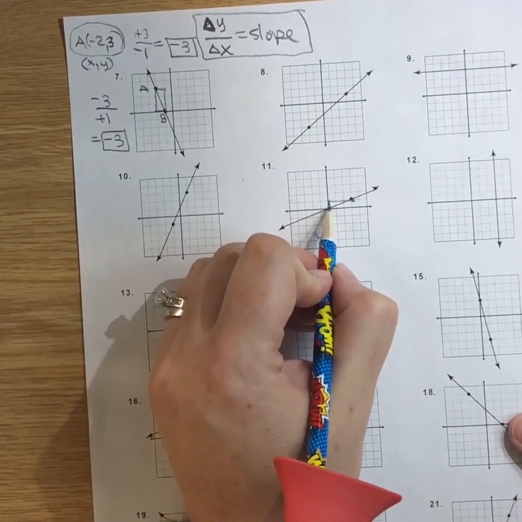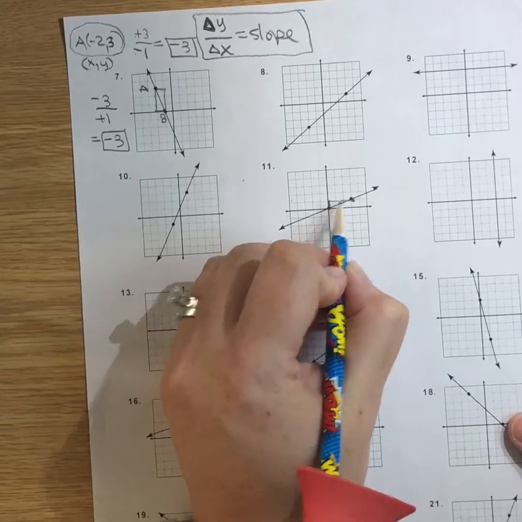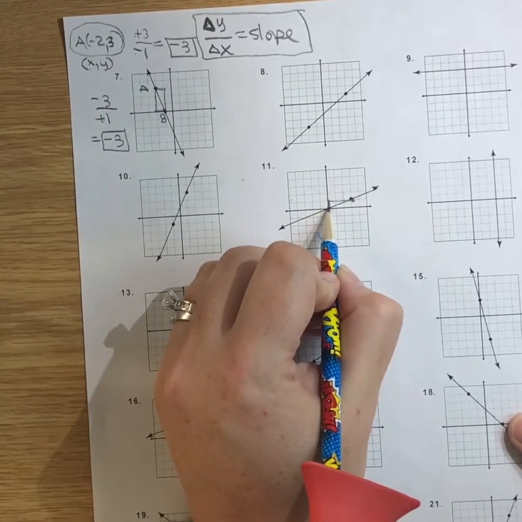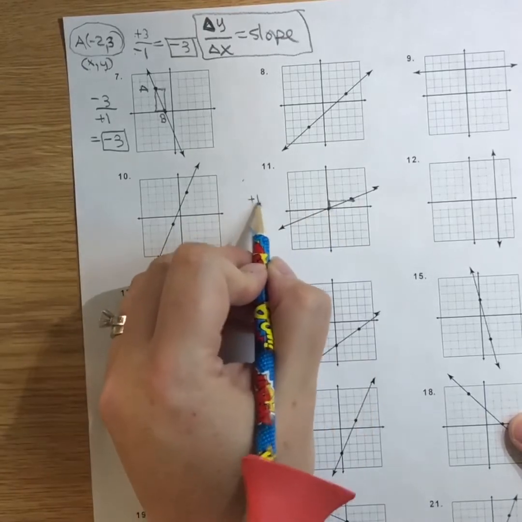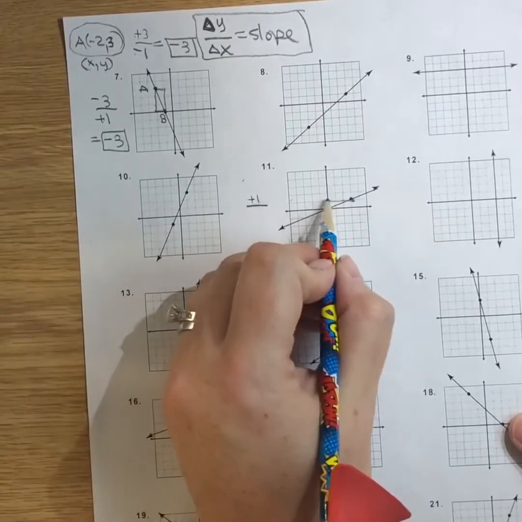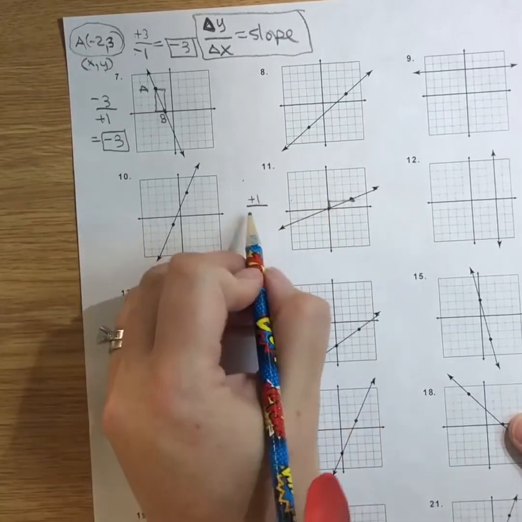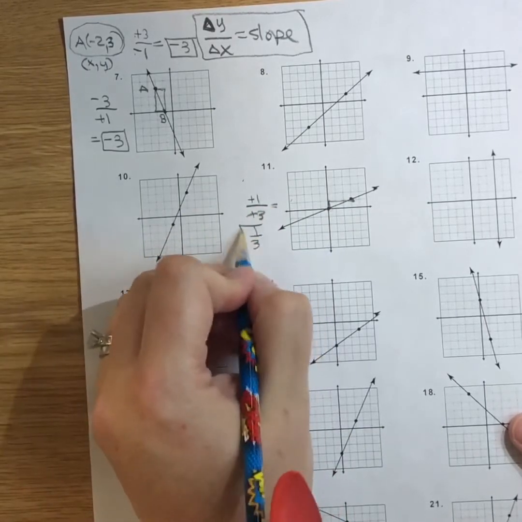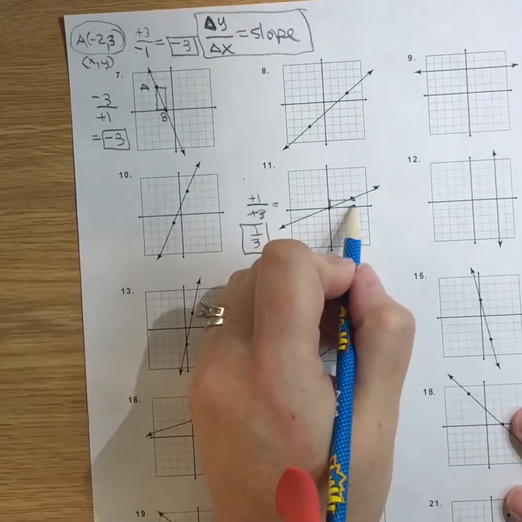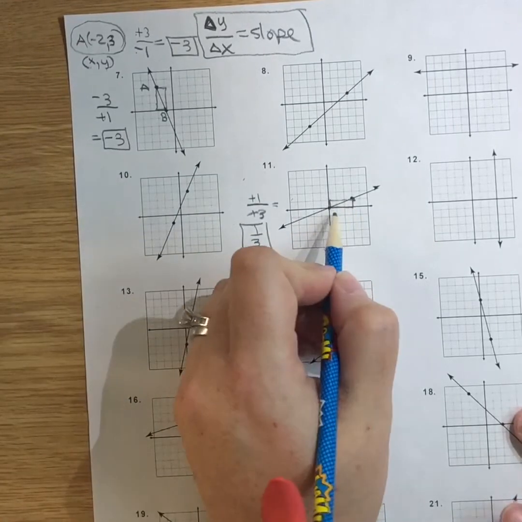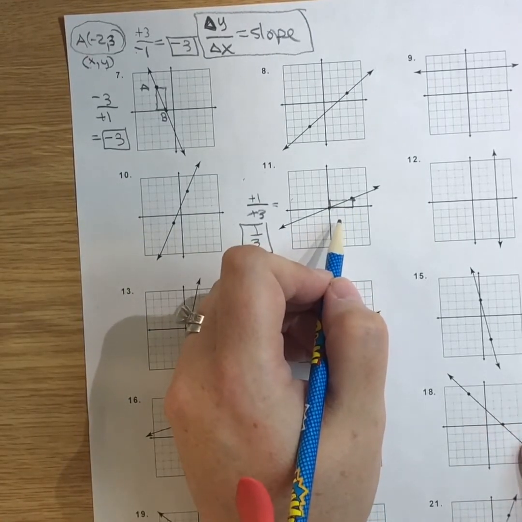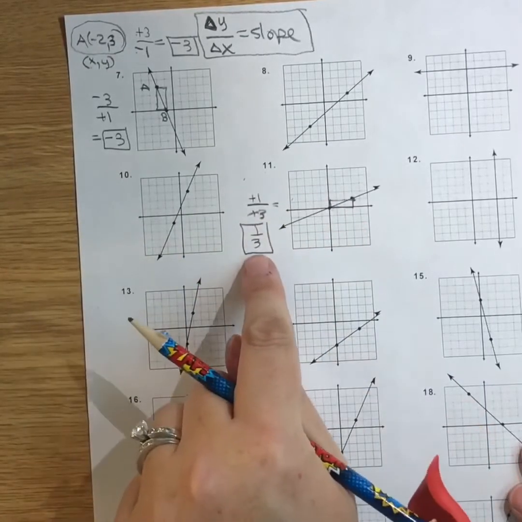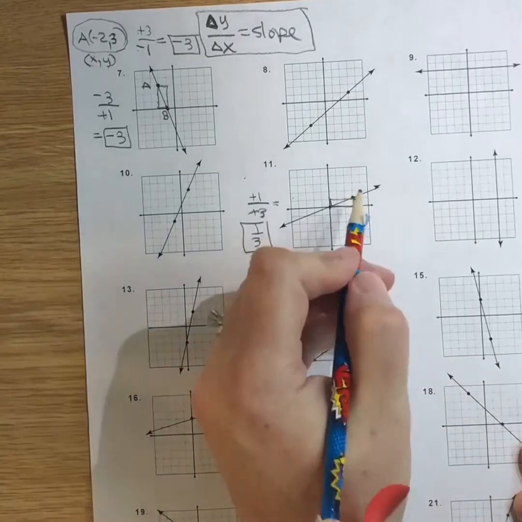So number 11, between these 2 points, if I draw the right triangle above it, I have to go up 1, so positive 1 for our vertical, and 1, 2, 3, positive 3 to the right. That gives me a positive 1/3 slope. If I go the other direction, just to prove that I'm mastering both directions, I'm going to get the same answer in the end, so that all my work matches.